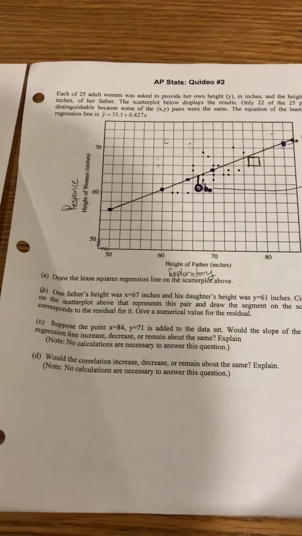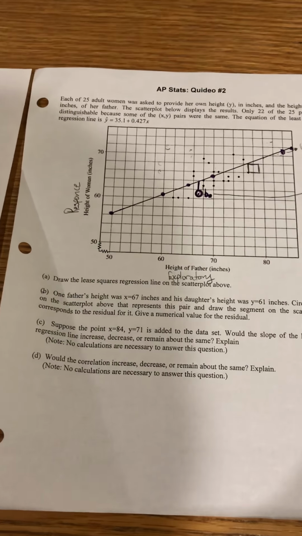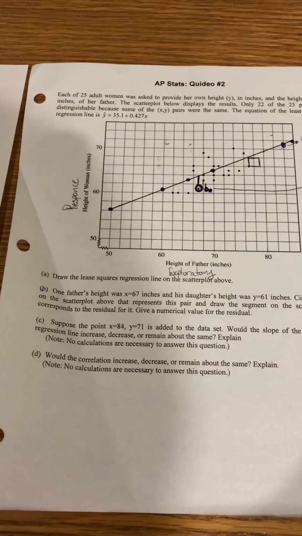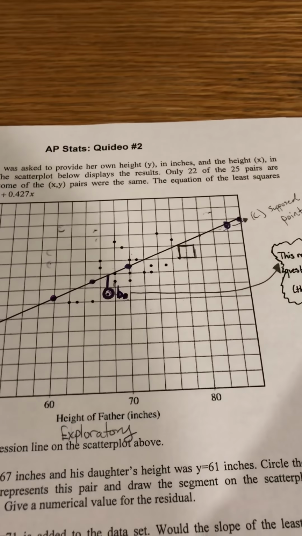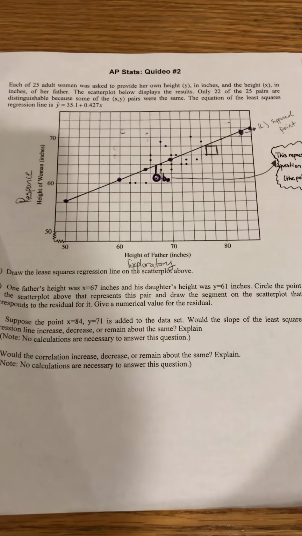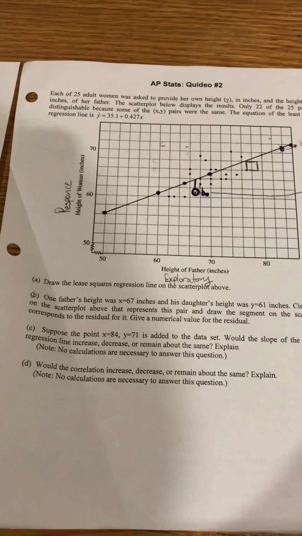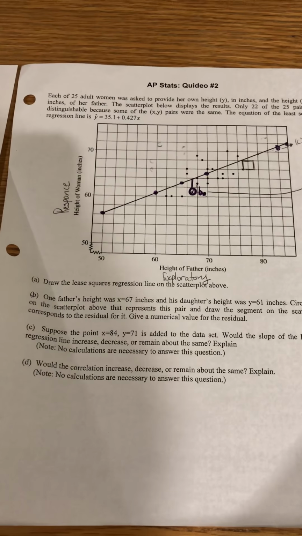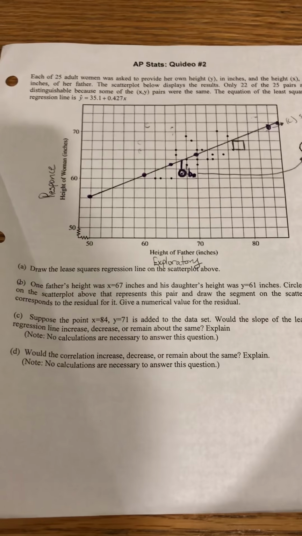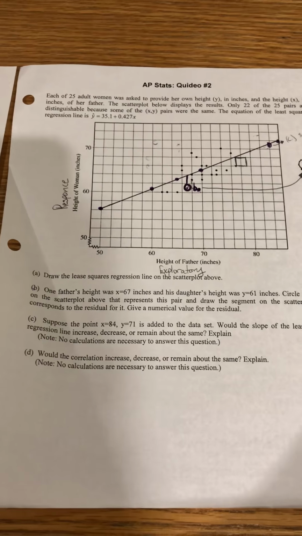I came to the consensus that the point would not affect the slope of the line because of how close that point is to the regression line. You can see it is very, very close to the regression line. So it would not affect the slope, barely any. So, next we have question D. Would the correlation increase, decrease, or remain the same? Explain.